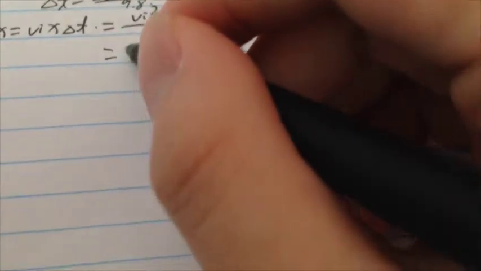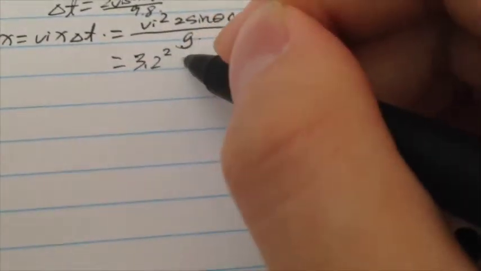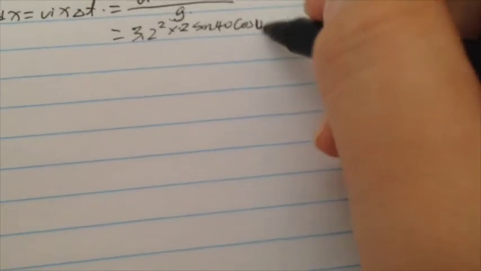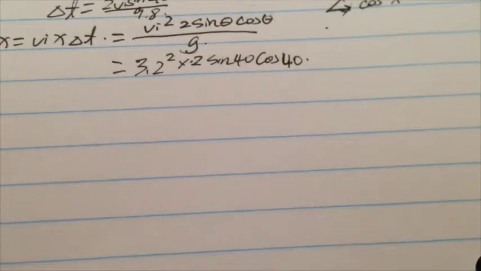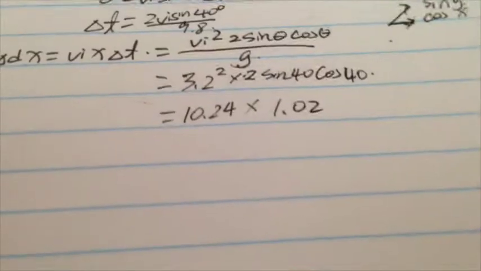Okay, and then we will solve. Vi squared equals 3.2 squared times 2 sine 40 cos 40, which equals 10.24 times 1.02, divided by 9.8.